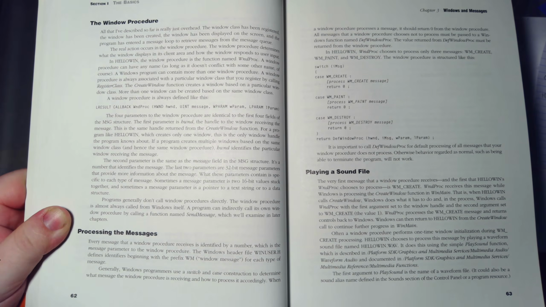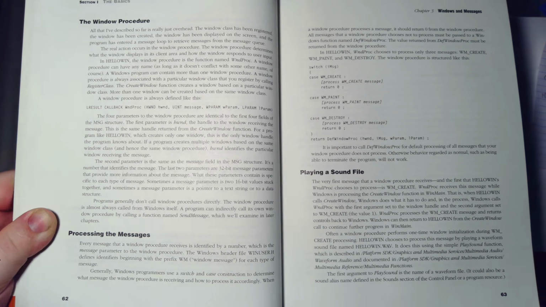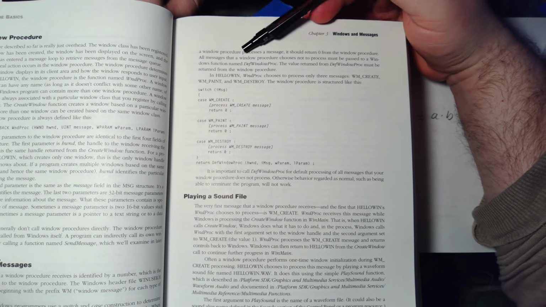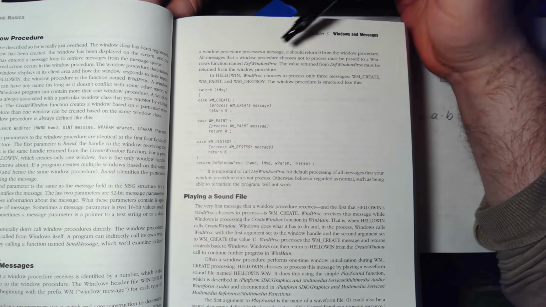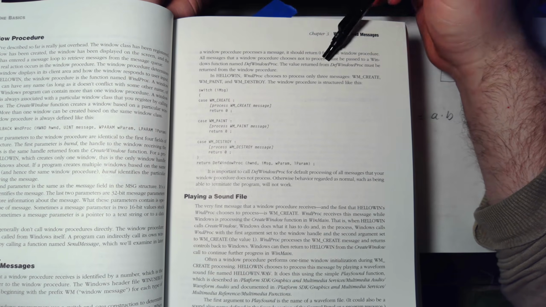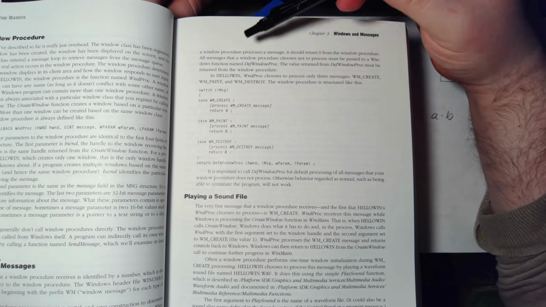Generally, Windows programmers use a switch and a case construction to determine what message the window procedure is receiving and how to process it accordingly. When a window procedure processes a message, it should return 0 from the window procedure. All messages that a window procedure chooses not to process must be passed to a Windows function named DefWindowProc. The value returned from DefWindowProc must be returned from the window procedure.